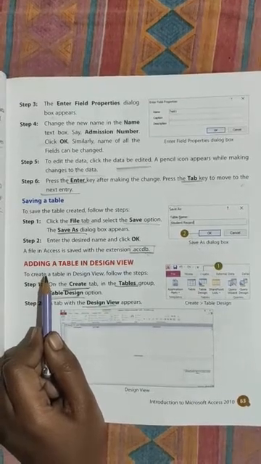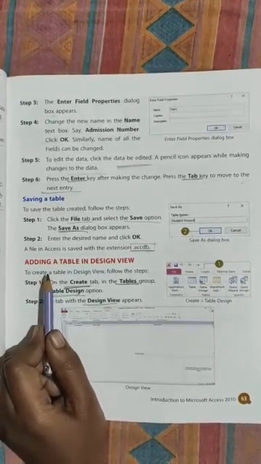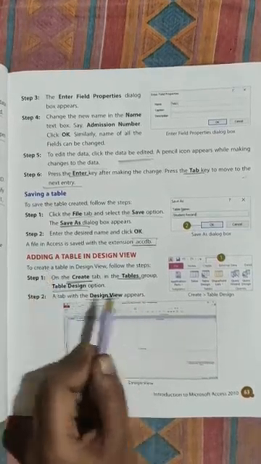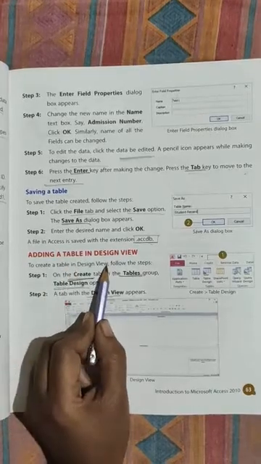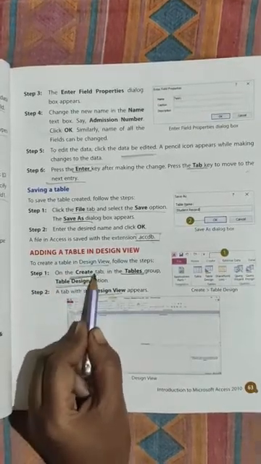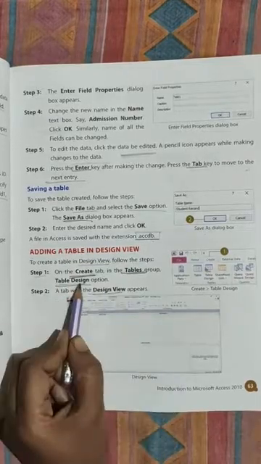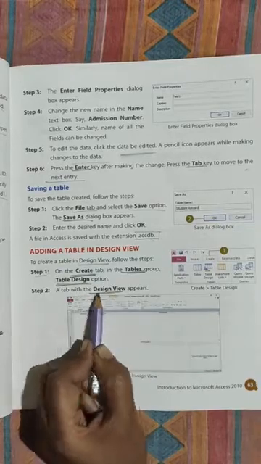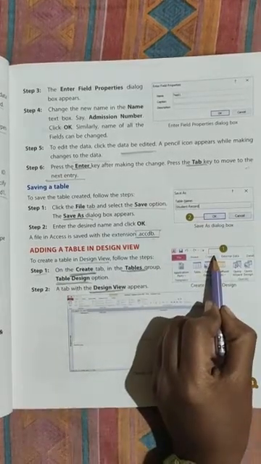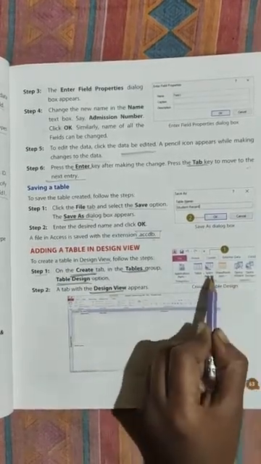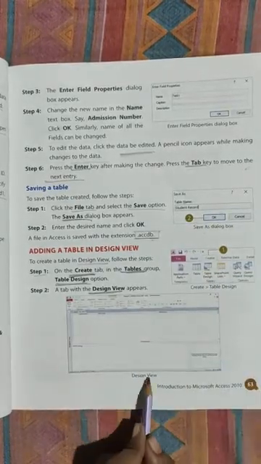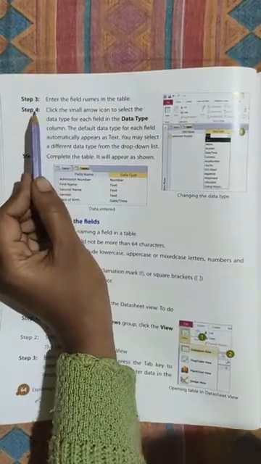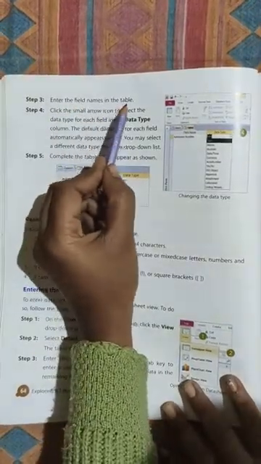Today we will learn about adding a table in design view. Students, firstly we will create a table in design view. Step 1, in the Create tab, in the Tables group, click the Table Design option. Then step 2, a tab with design view. Firstly you have to go to the Create tab. Then, in the Tables group, the design view window will appear in front of you. Understood? Step 3, enter the field names in the table.